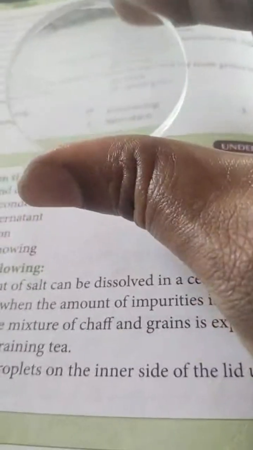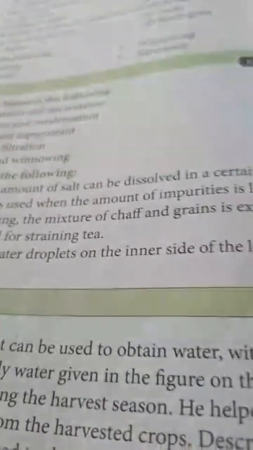Diminished means small in size. The person who is suffering from myopia will see the near objects but can't see the far objects. The objects will be virtual and diminished. That was the concave lens.